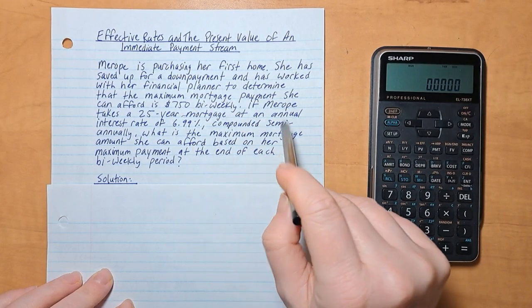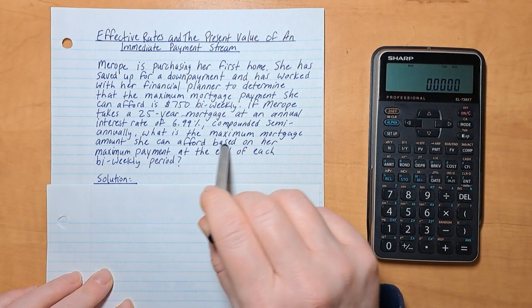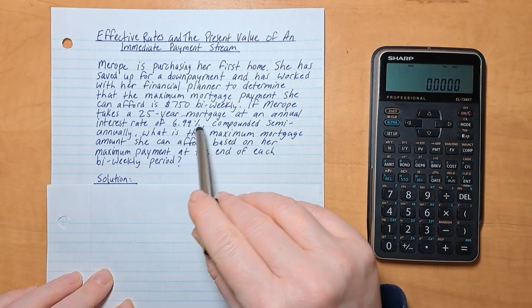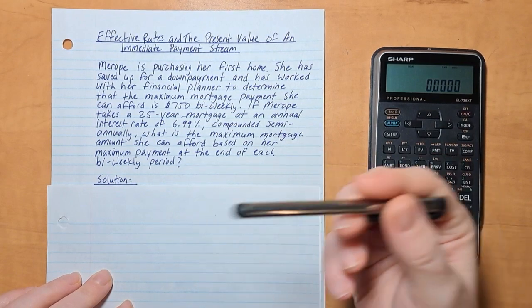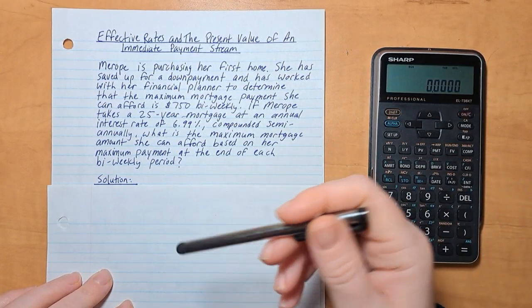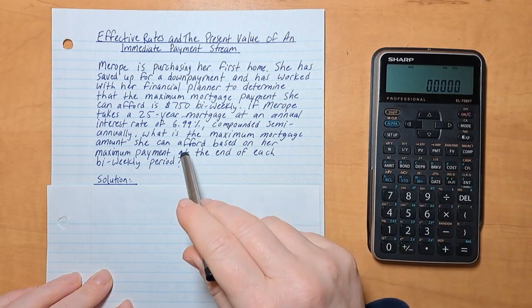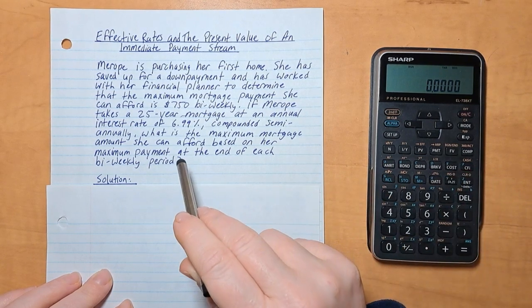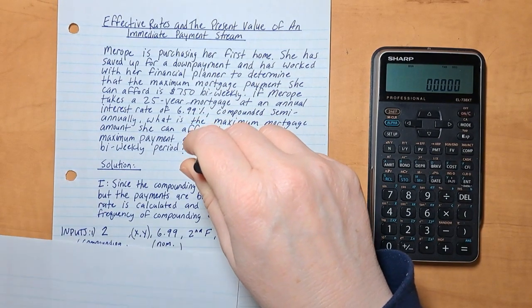There are a lot of different time references here. There are biweekly payments, and the interest rate is compounded semi-annually. So we have to make them all the same so that we can calculate the correct interest rate and therefore be able to calculate the maximum payment she can afford accurately. So let's get to it. So, the solution.